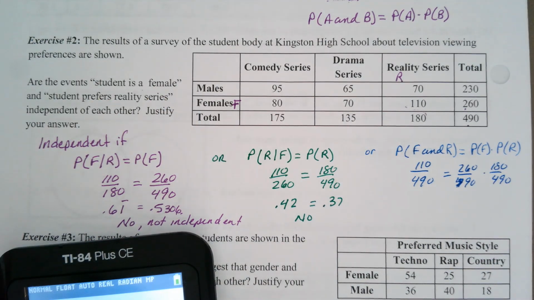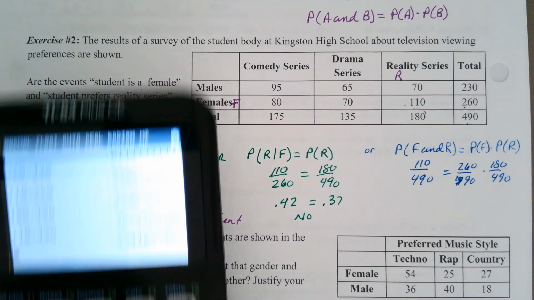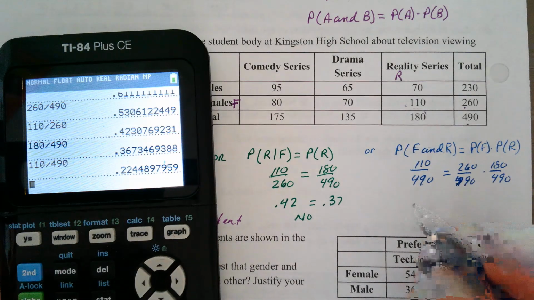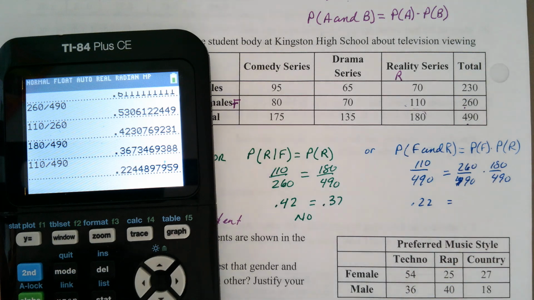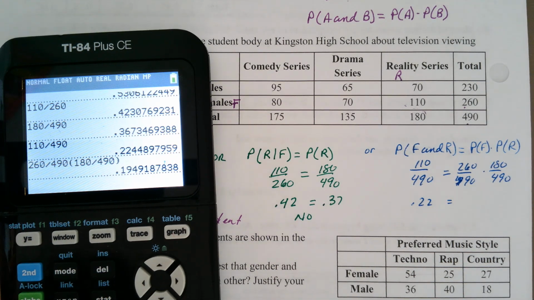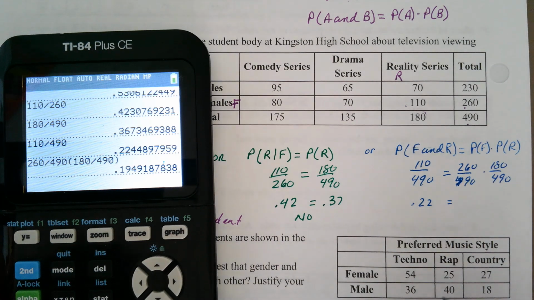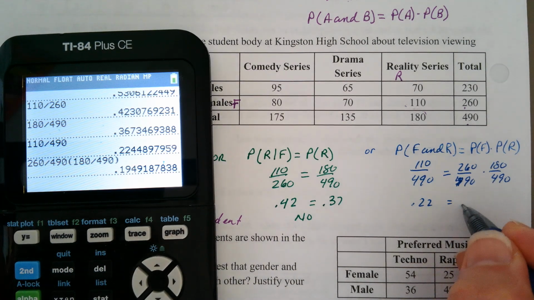So 110 divided by 490 is approximately 0.22, and 260 divided by 490 times 180 divided by 490 is approximately 0.19.